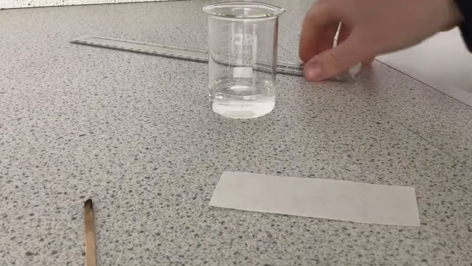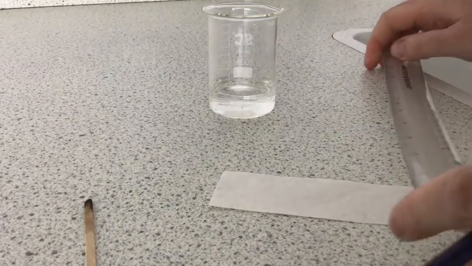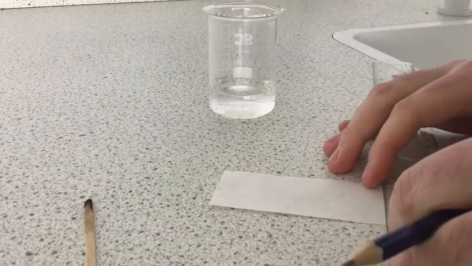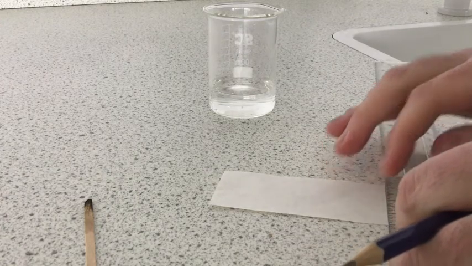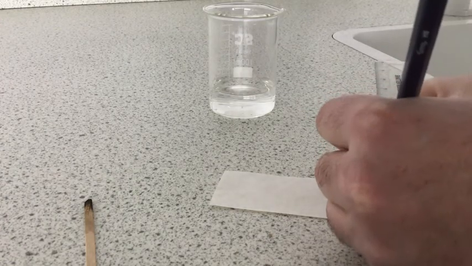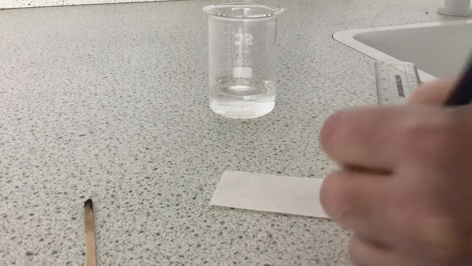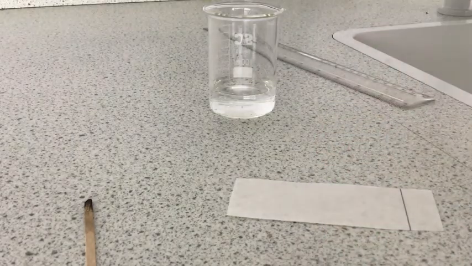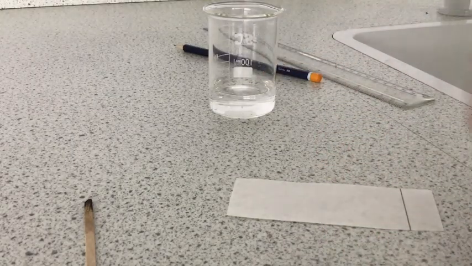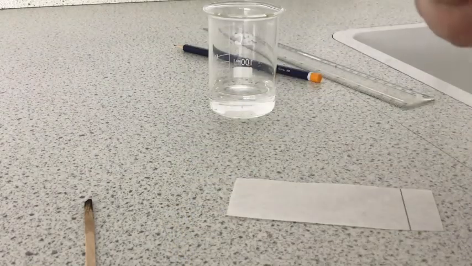So what I'm going to do is, with my ruler, draw a line at the bottom of the paper, maybe like a centimetre up from the bottom, where I'm going to draw my dots with my pens. My pens here, they will be a mixture. We've got two kinds of blue colours here. Don't know if you can see that.